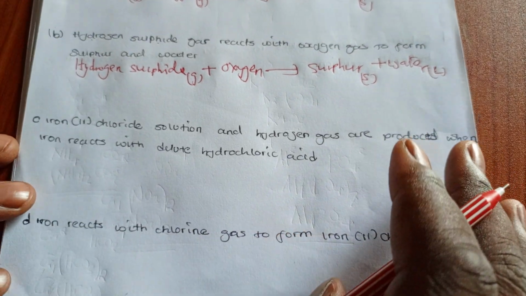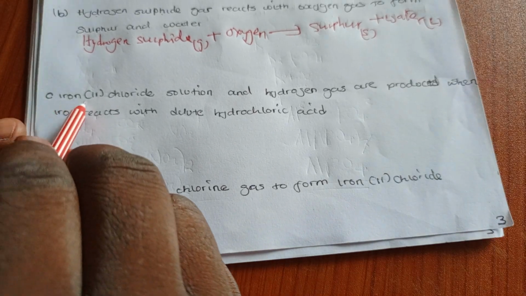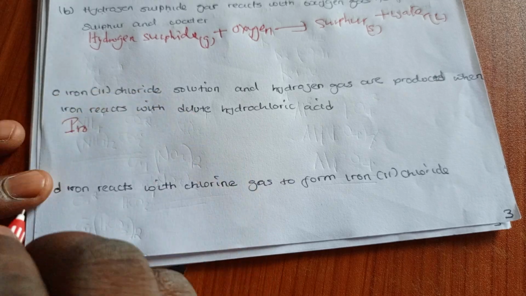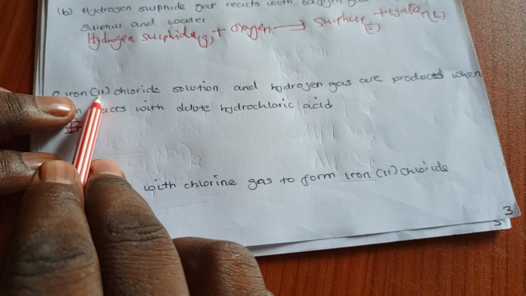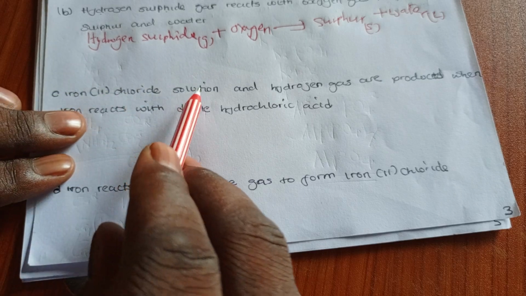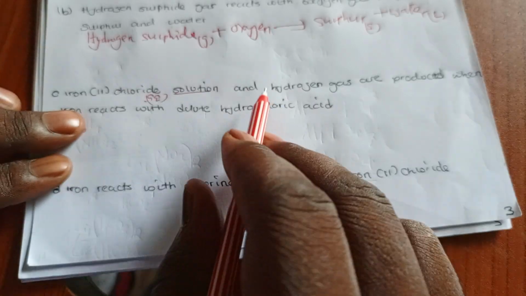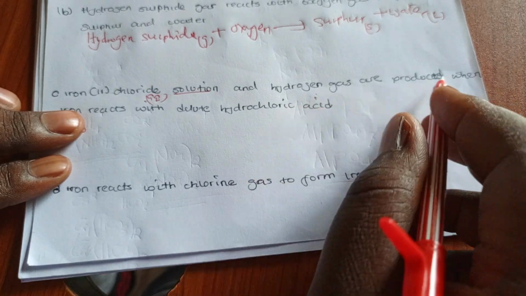Then question C, iron(II) chloride solution. You need to be careful here. They're saying iron(II) chloride solution, which means this is aqueous, because of the word solution. And hydrogen gas are produced, which means these are products.